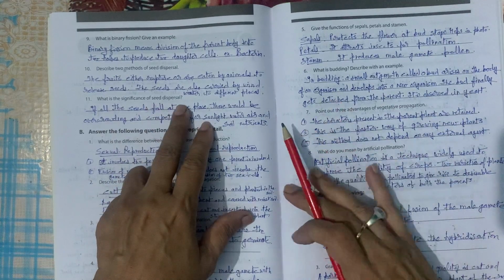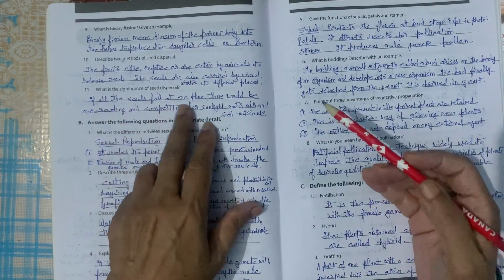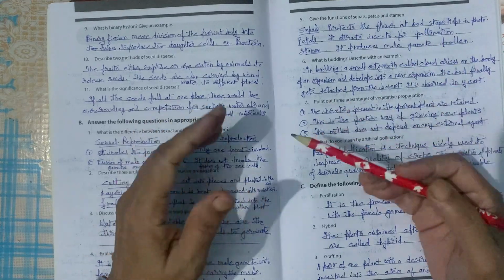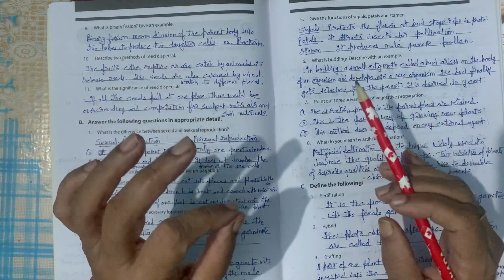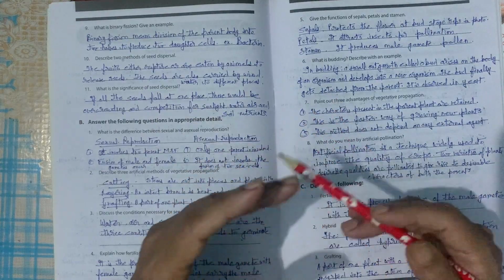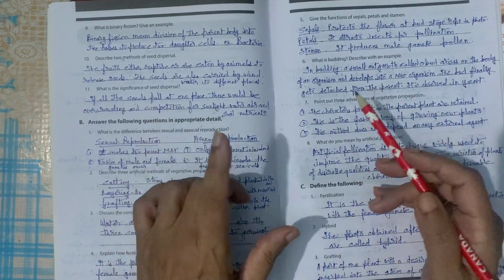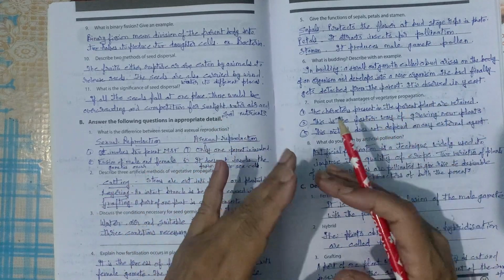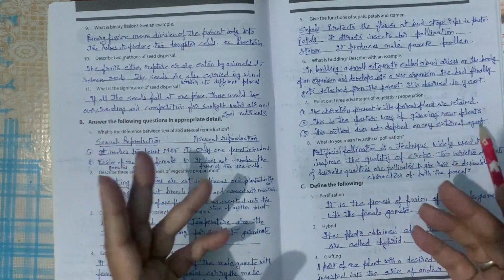What is the significance of seed dispersal? See, if all the seeds fall at one place, there will be overcrowding of the seeds. In the competition, they will not get proper sunlight, water, air, and even the soil nutrients will not be sufficient for them to absorb. So to avoid all these problems, the seeds are supposed to be dispersed. When they are dispersed, only then are they able to grow properly. So it is very essential to get proper sunlight, water, air, and nutrients from the soil. They are dispersed by air, water, animals, etc.